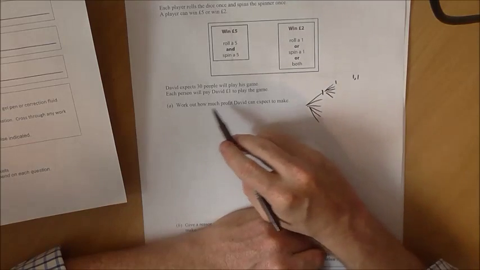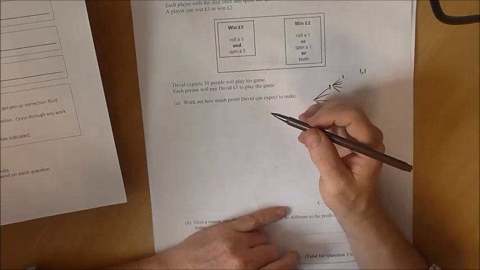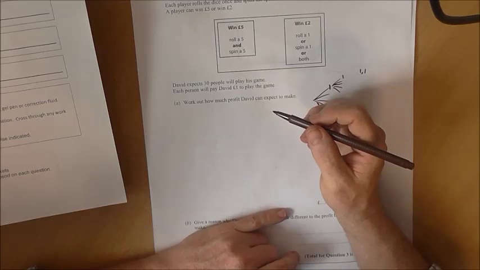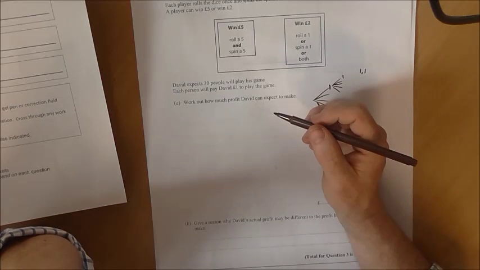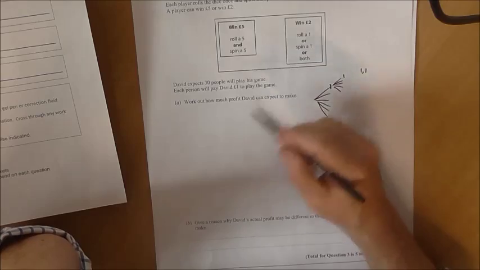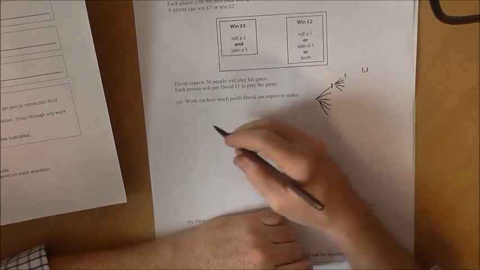And then when you work out the expected profit, you use the idea that you can work out expected money by looking at your options.